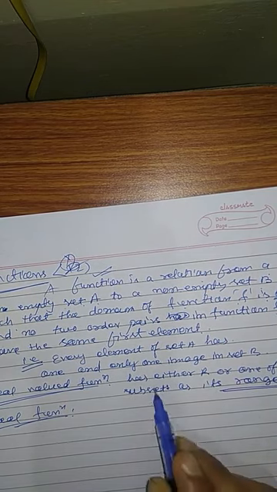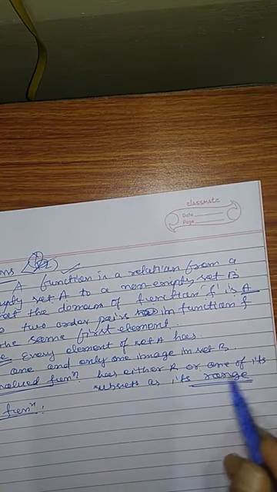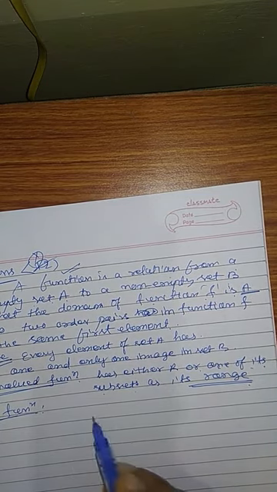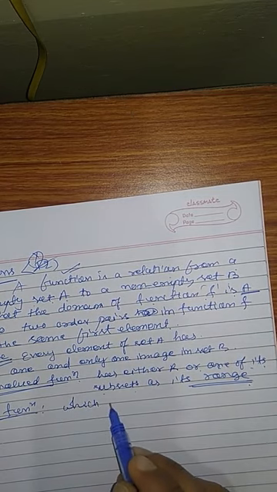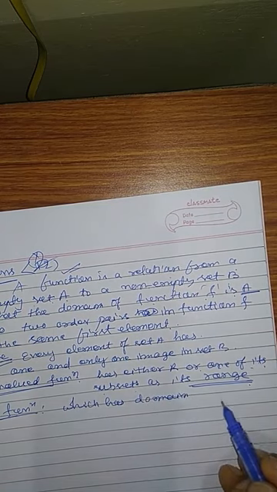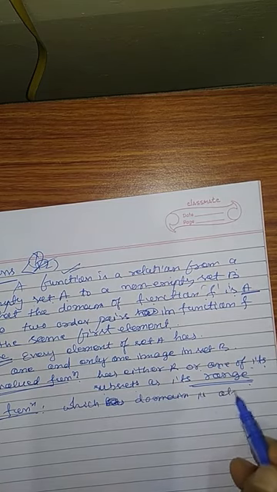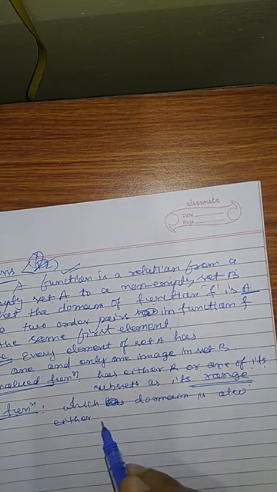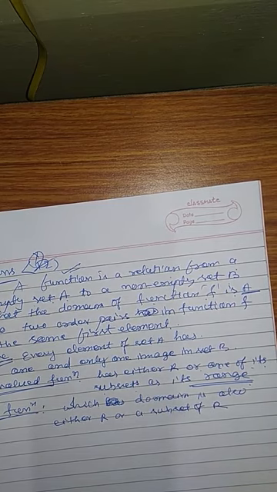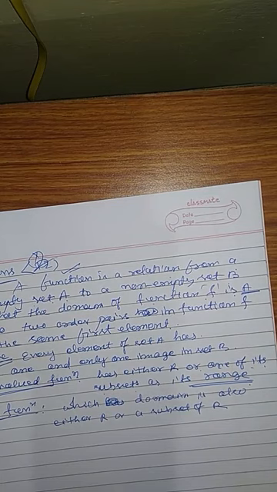Remember, whereas real function says function whose domain is also either R or a subset of capital R. A real valued function means related to range, either R or one of its subsets, whereas for a real function the domain is either R or subset of R.